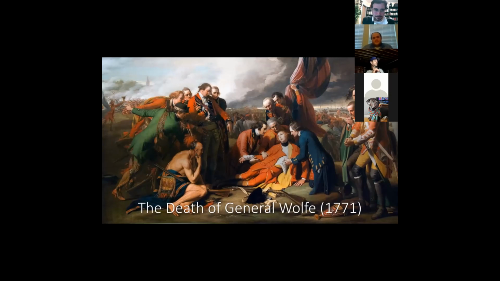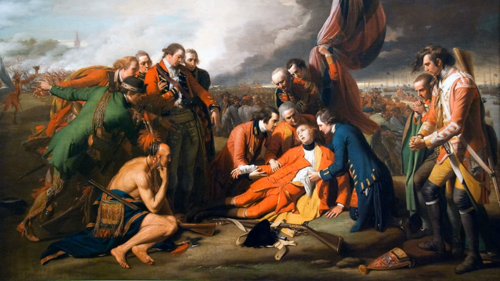So what we have there is a painting from six years before his second portrait, in 1776. He did a painting called The Death of General Wolfe. Does anybody recognize the two figures on the right?